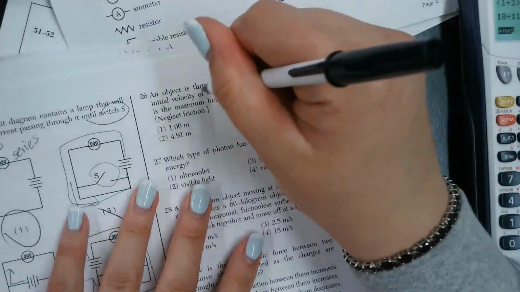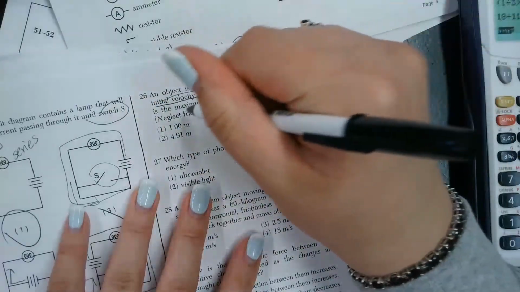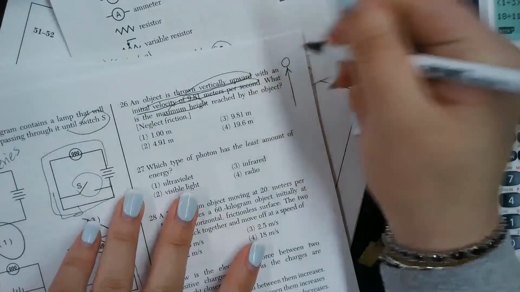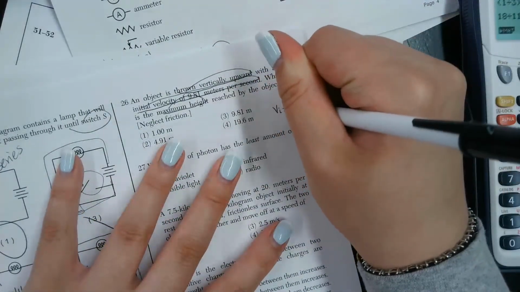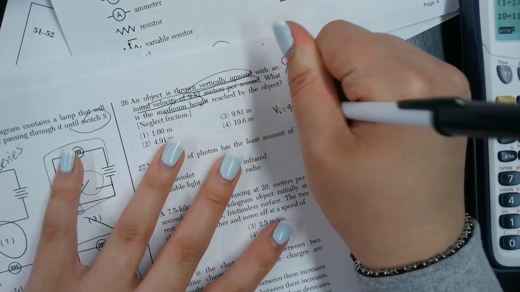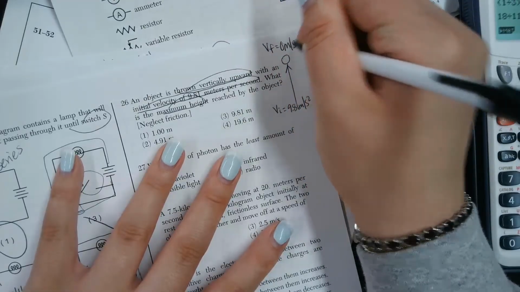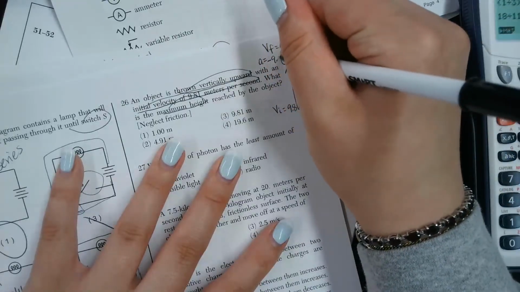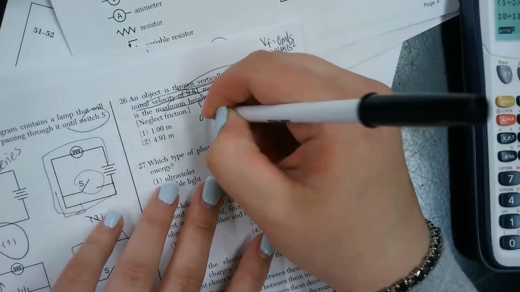An object is thrown vertically upward with an initial velocity of 9.81 meters per second. What is the maximum height reached by this object? Okay, so when something gets thrown up, we know that Vi is 9.81 meters per second. We know that when it reaches the top, it stops, so it slows down to 0. We also know that the a is still going to be negative 9.81 meters per second squared. So we're going to look for the letter d.